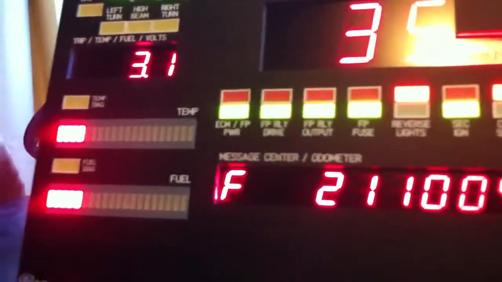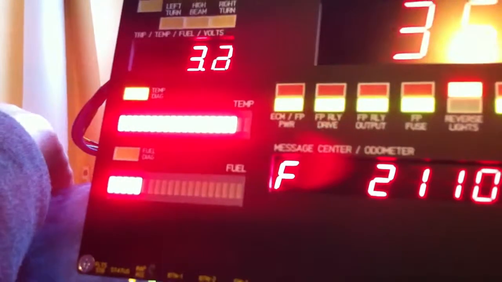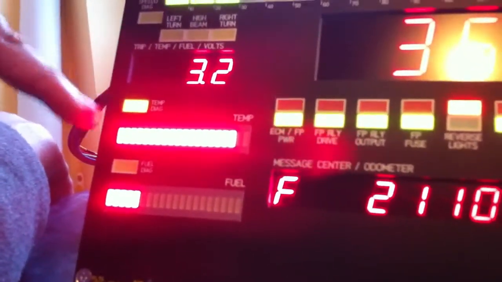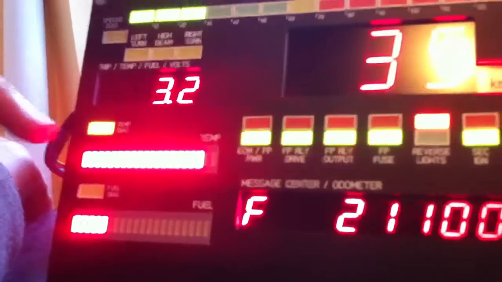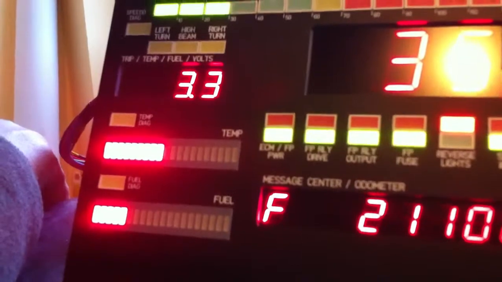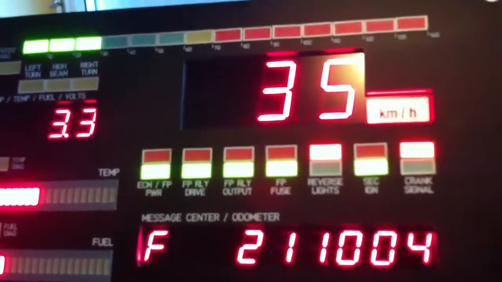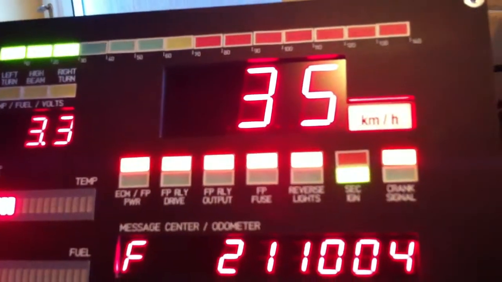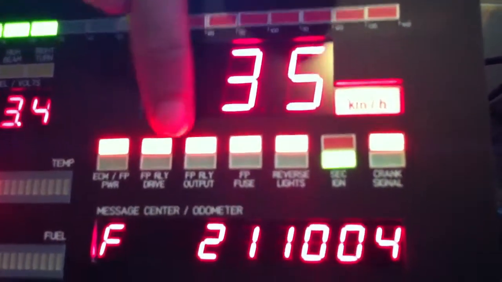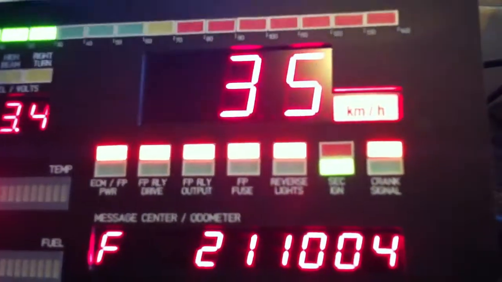Let's look at the temperature gauge as well, because when that goes high, that indicates a diagnostic condition, the same way when the fuel goes low indicates a diagnostic condition. If we switch the power off the ECU, all of those will go off, because obviously if there's no power to the ECU, it can't drive the relay, can't produce an output, and the fuse can't produce an output.